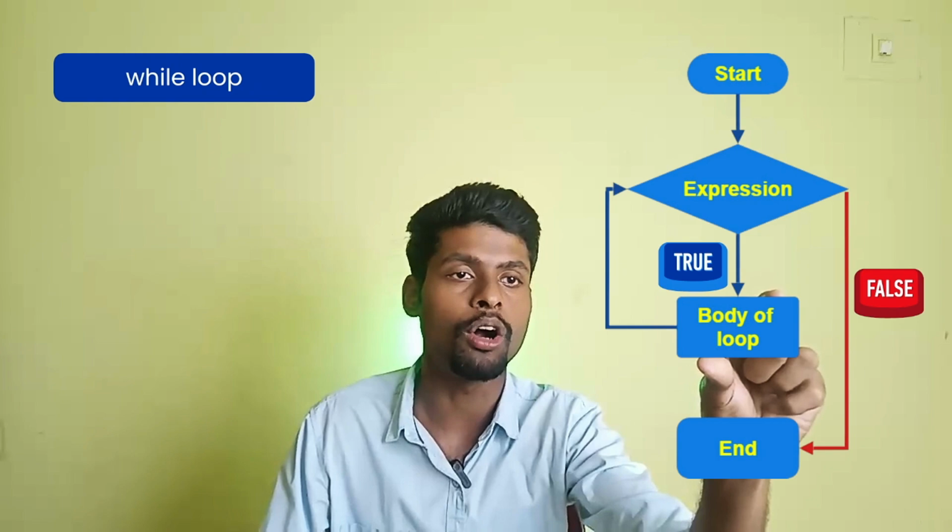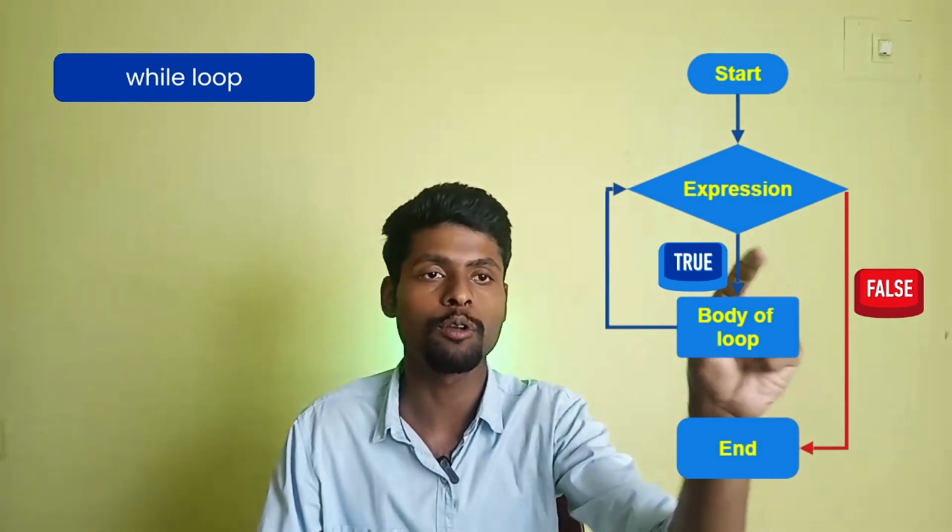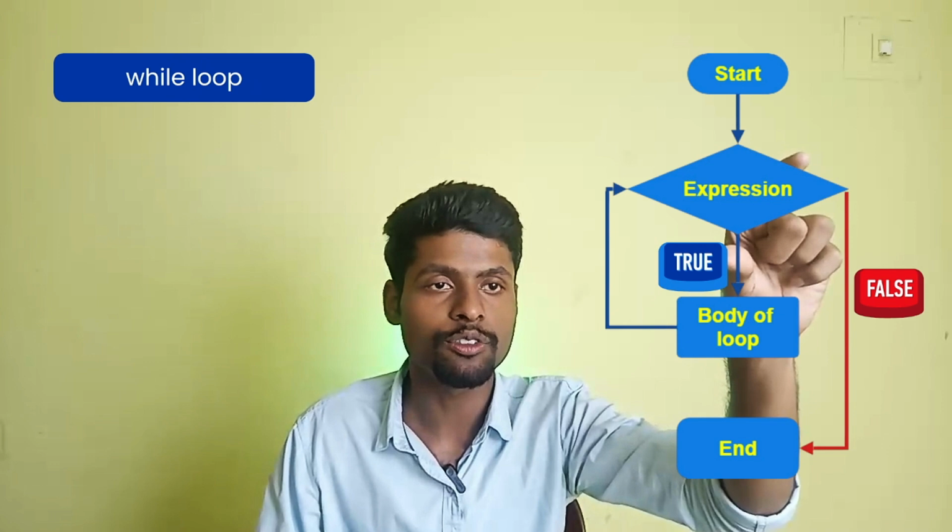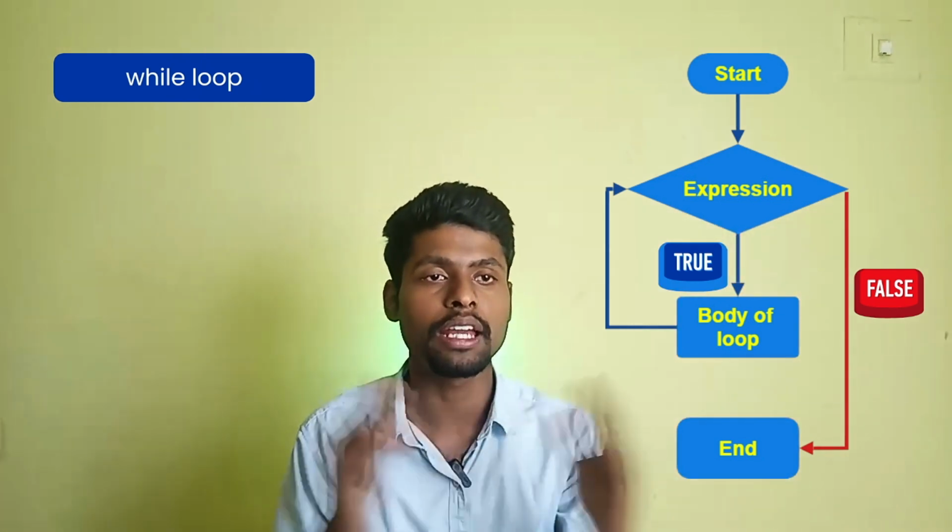Second time, if the condition is true, then the body of the loop will execute a second time. Once it is executed, the third time it will check the condition. If the condition is true, the third time it will execute the body of the loop. Once the body of the loop is executed, the fourth time it will check the condition. If the condition is false, then my Python interpreter completes the execution of my program.